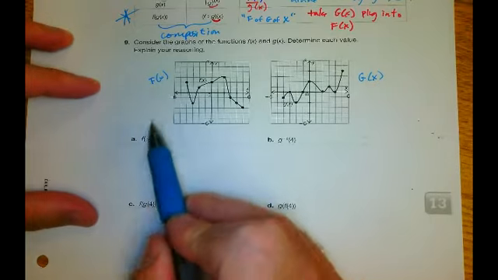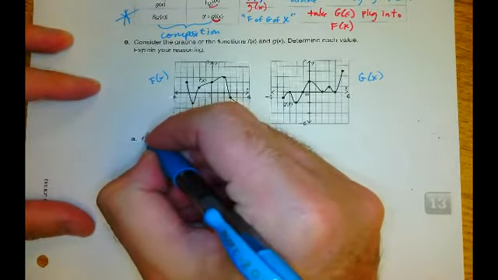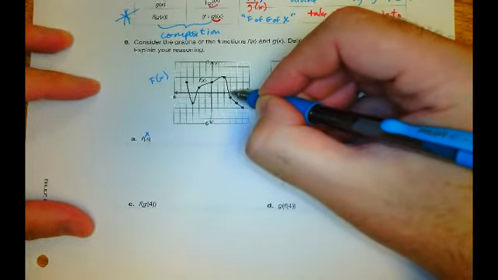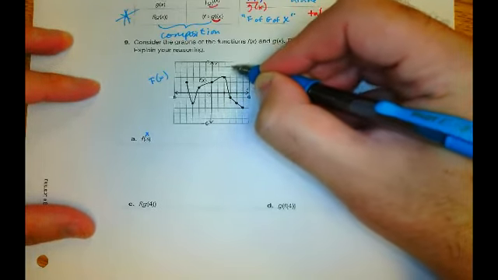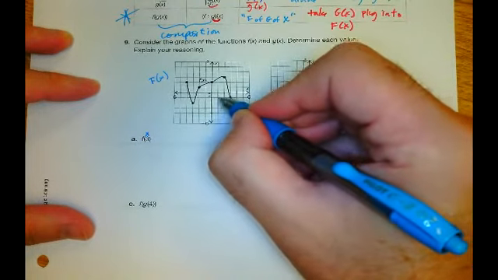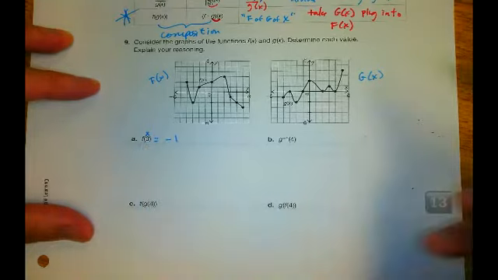Well, f of 3 means we're using the f function, and we're going to find the answer at 3. And this is an x input, which x's are along the x-axis. So we're going to go 1, 2, 3. Here's the 3 on the x-axis, and we find out where the dot is along this line, and here's the dot. The question is, what answer output is that? And that output is -1. So f of 3 gives us an answer of -1 according to the graph.